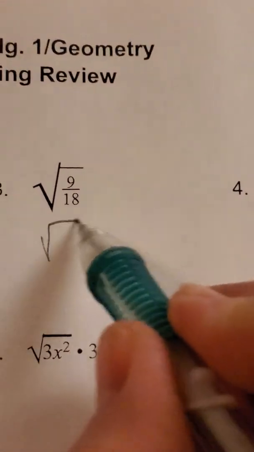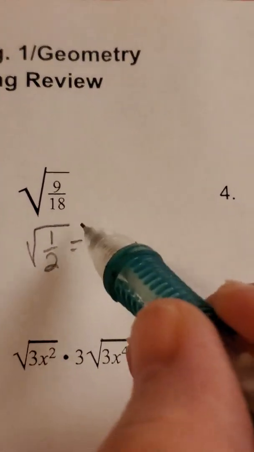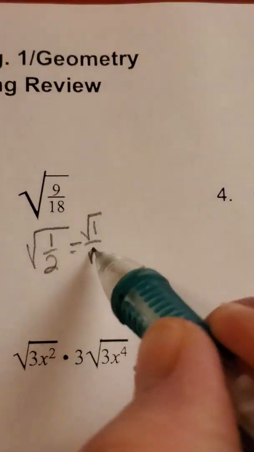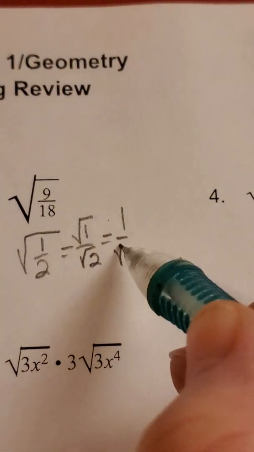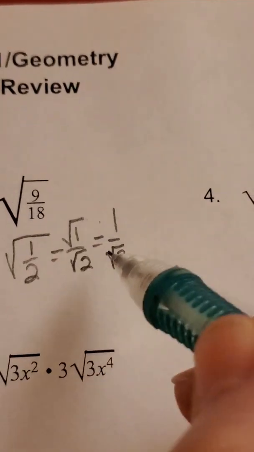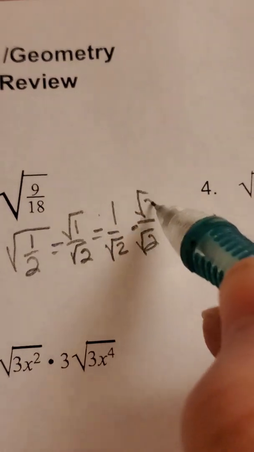Over here, we have square root of 9 over 18, which I would reduce down to square root of 1/2, which becomes the square root of 1 over the square root of 2. Square root of 1 is 1 over square root of 2. Now to get the 2 from underneath the radical, we multiply by the square root of 2, but we have to do it to the top as well.